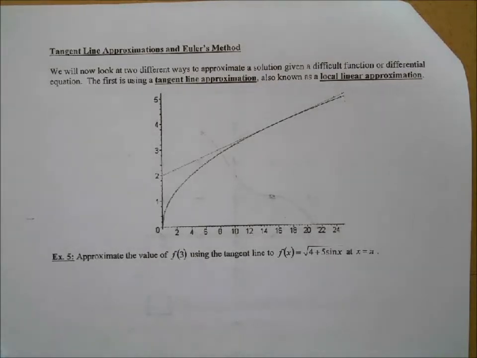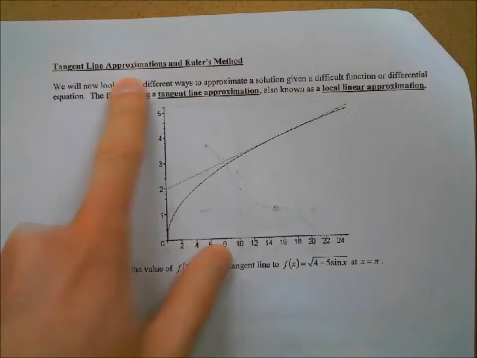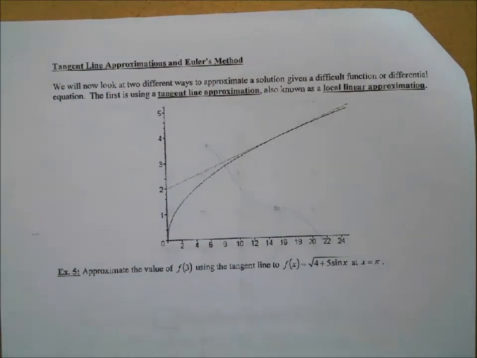So, today what we're looking at are two methods for approximating function values using calculus. The first one is something we've kind of already done before, using a tangent line to approximate the value of a function. Because we know that a tangent line near the point of tangency is a good approximation to an actual function, right?